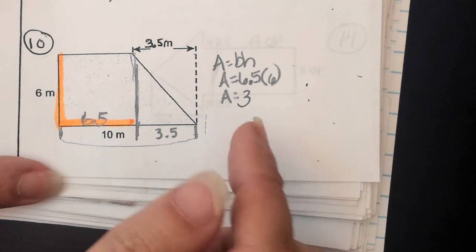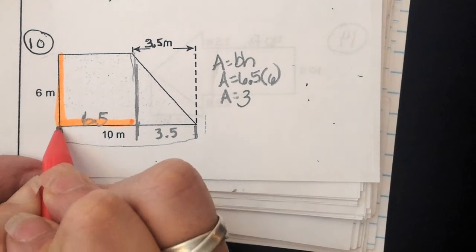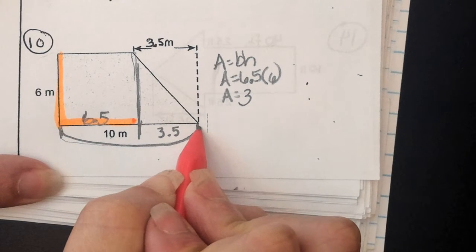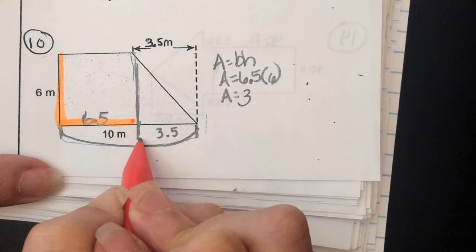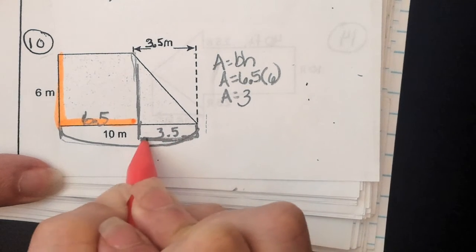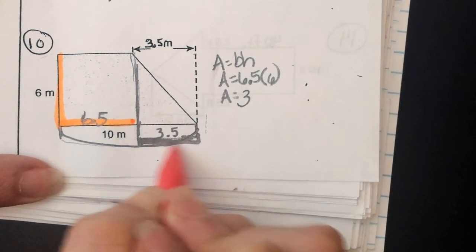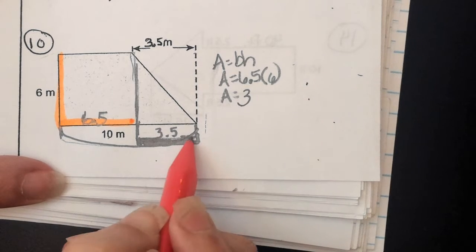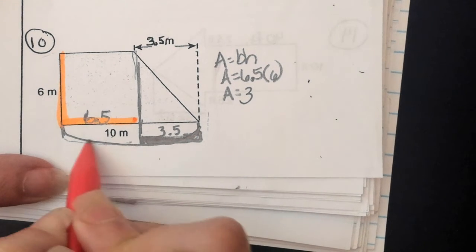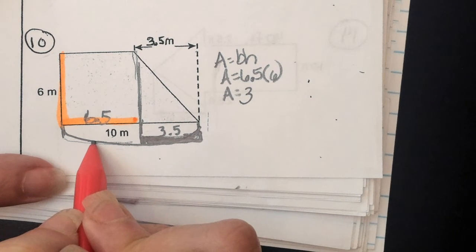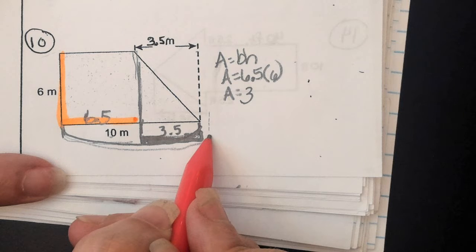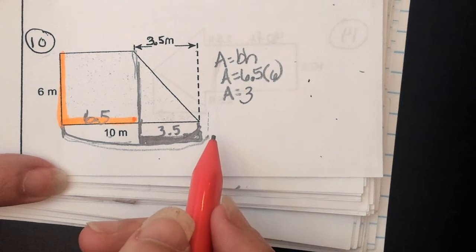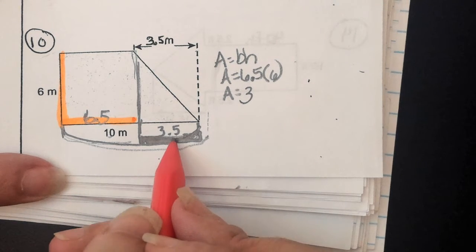But what they're saying is it is 10 from here to here. So if you have 10 and you take off 3.5, subtract it, how much is this part? 10 was from here to here. Do you see why?